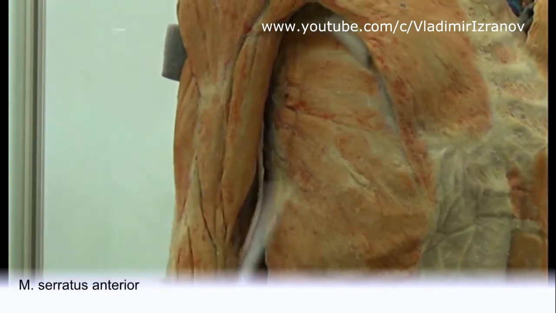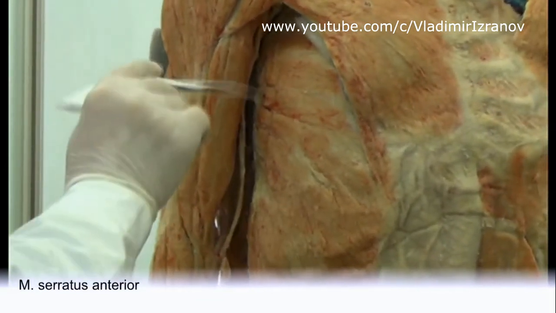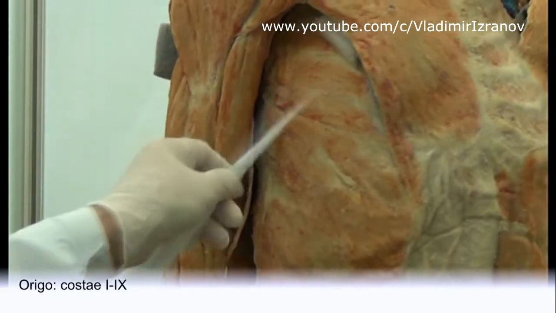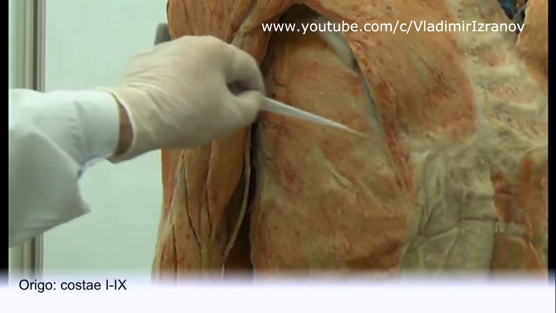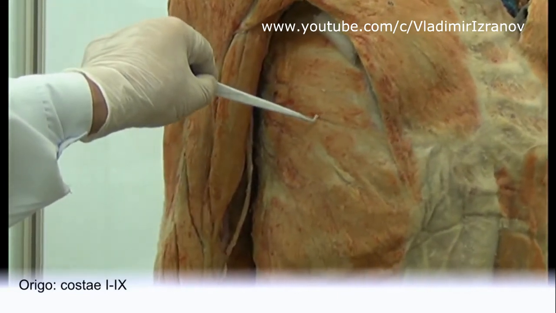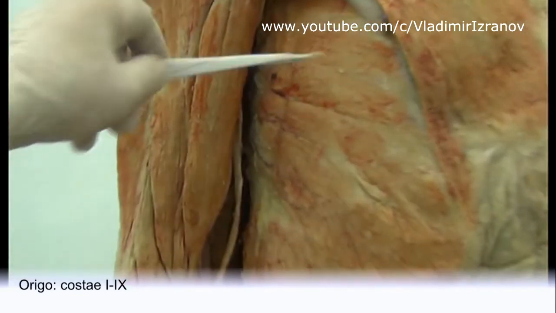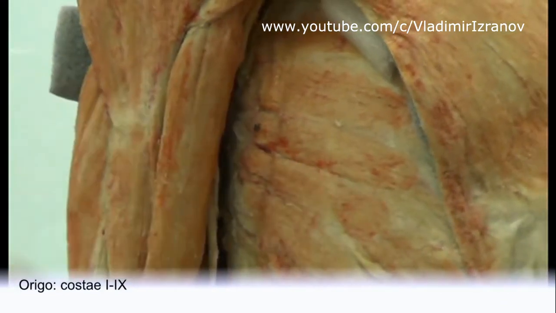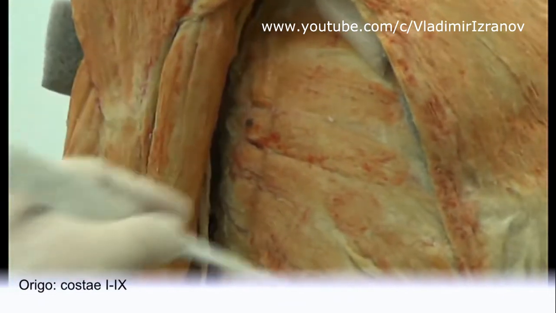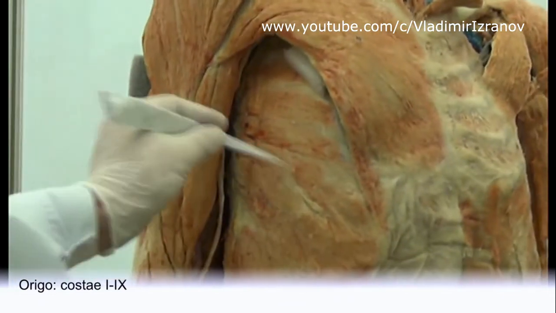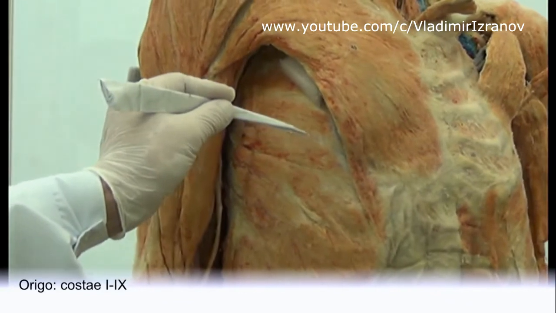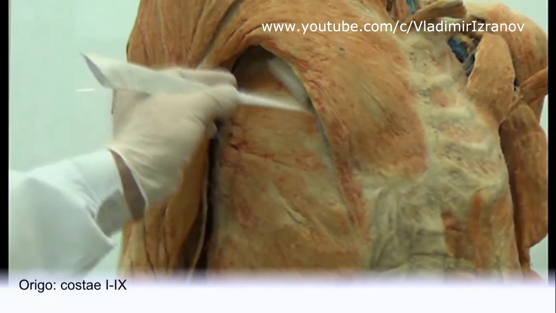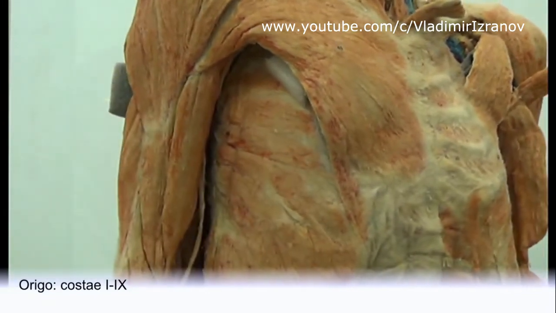These very interesting indentations of the muscle are the place of origin, because it arises from the first 9 ribs. Each of them has such a kind of indentation.